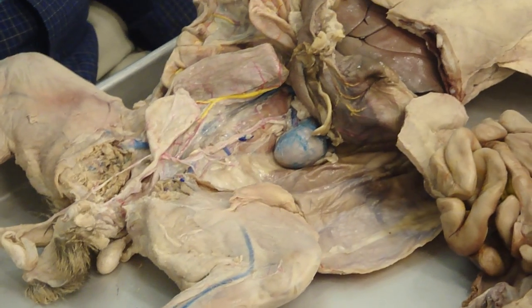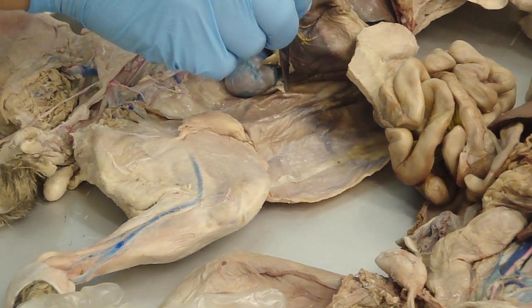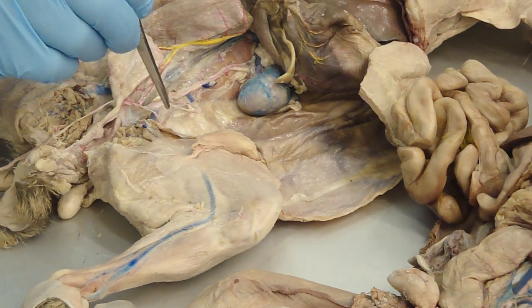So what happens to the ovary? If the ovary starts in the abdominal cavity, does the ovary descend? Yes, it does. The ovary descends into the pelvis, but it doesn't make it through the inguinal canal, obviously, right? So can I have that one there?